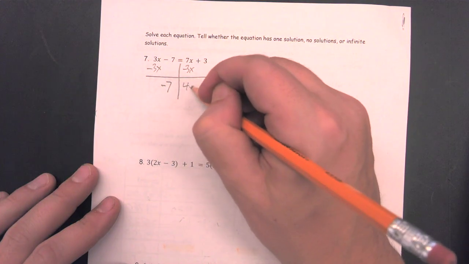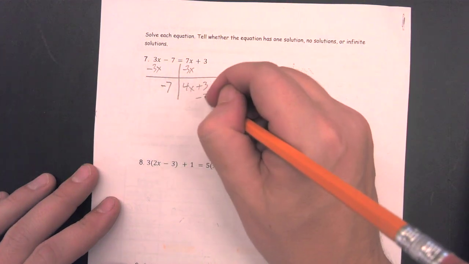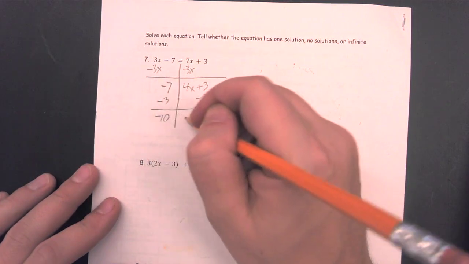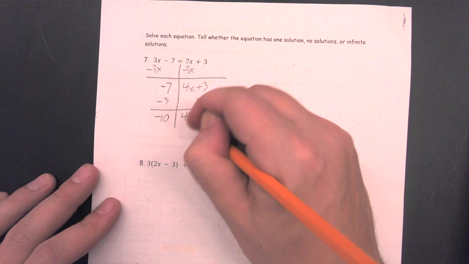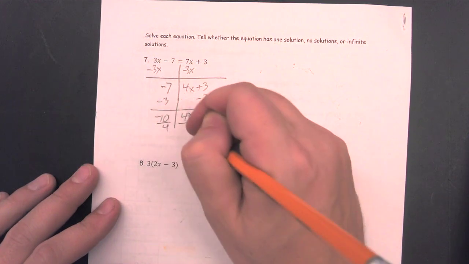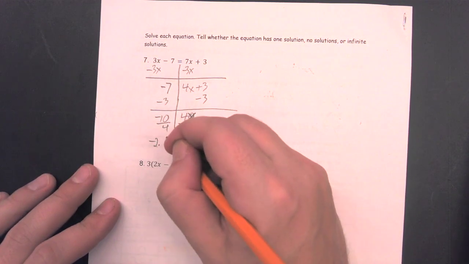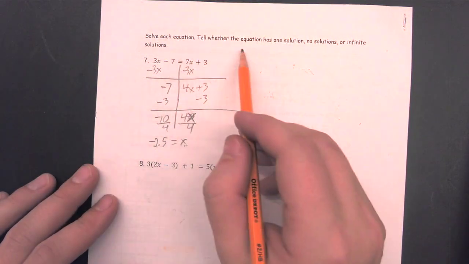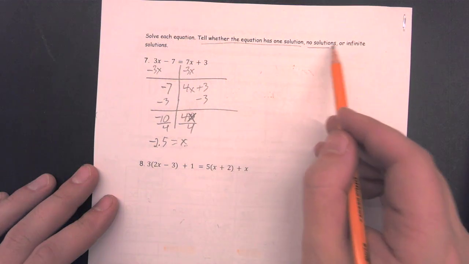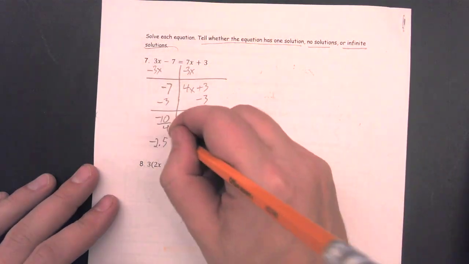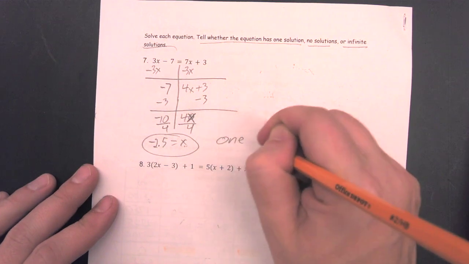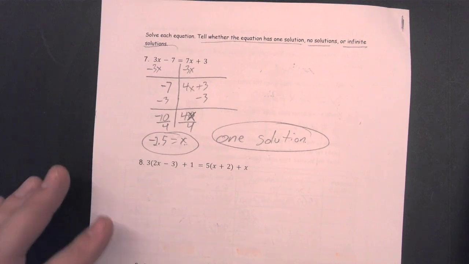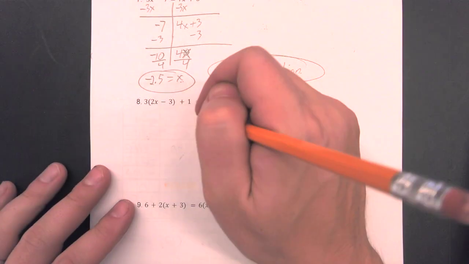So I get 4x here. Right, subtract another 3. I get negative 10 is 4x. And I got to divide. So I get negative 2.5 equals x. Important for this one, directions up here say tell whether each equation has one solution, no solutions, or infinite solutions. So we can even write one solution. Right? So same thing for 8 and 9.